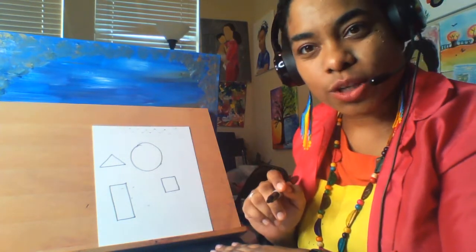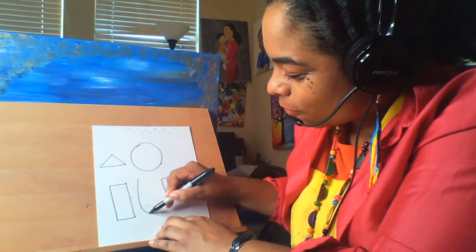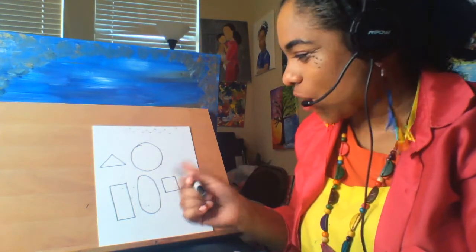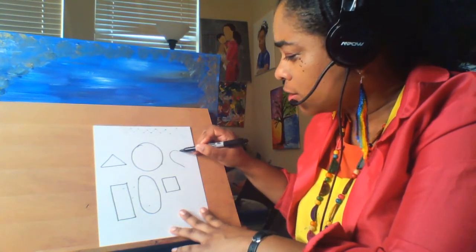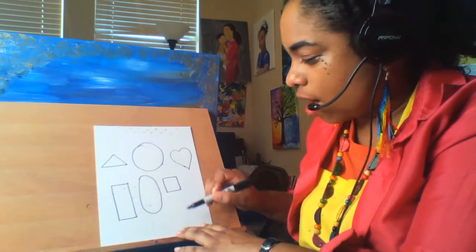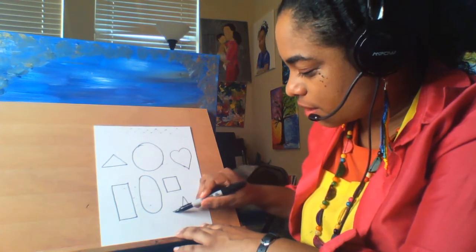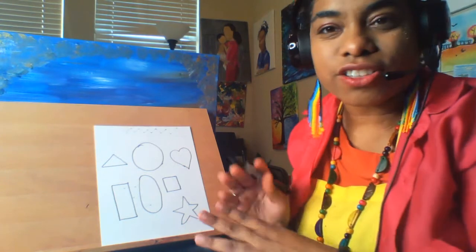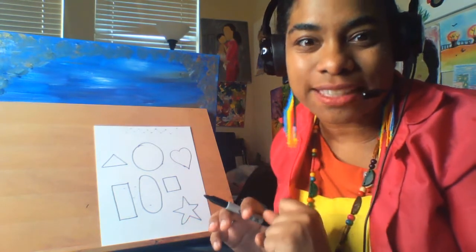What if we make a long circle? What's a long circle called? An oval. So there's an oval. There are so many other shapes like hearts. You could use curvy letter M and the letter V. Or a star has triangles in it. There's also hexagons and octagons, but we're just going to start with the basic shapes today.